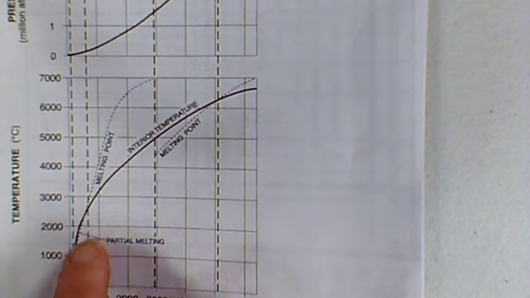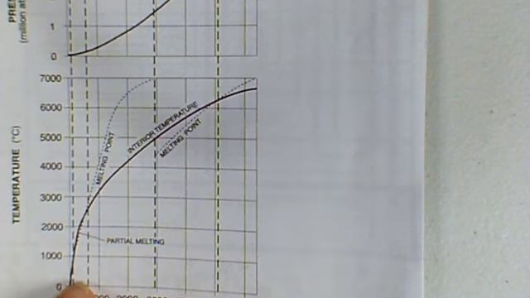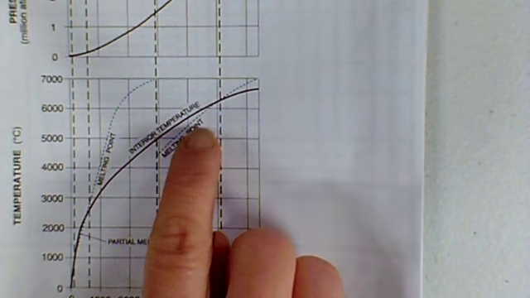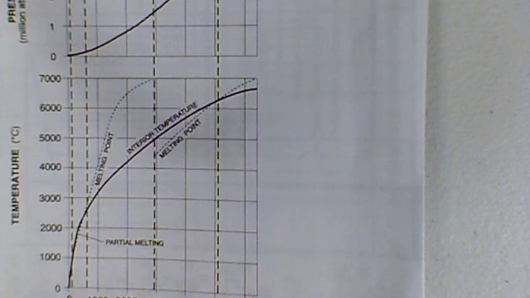And we also see here there are some melting point lines. And so this can tell us whether we have a solid or a liquid in these different parts of the Earth.